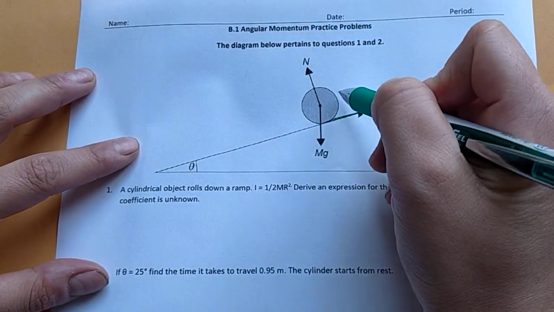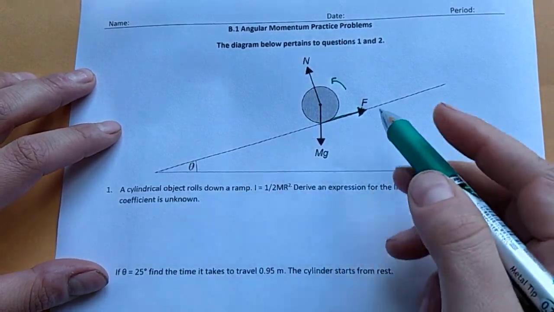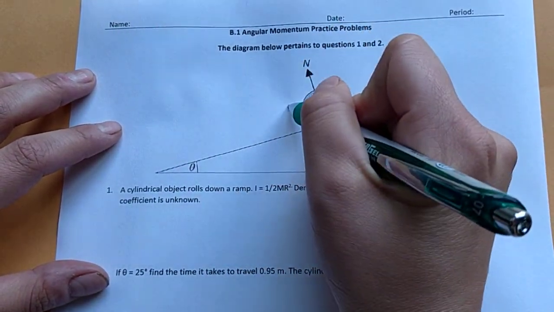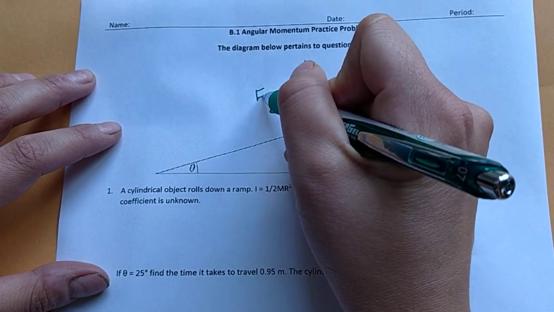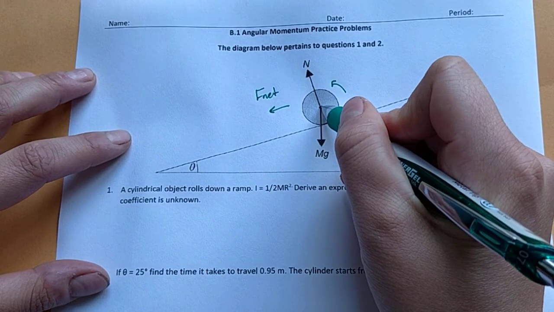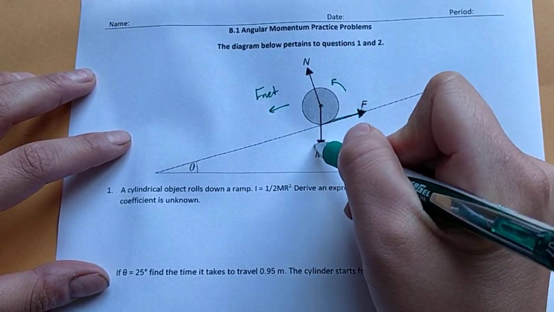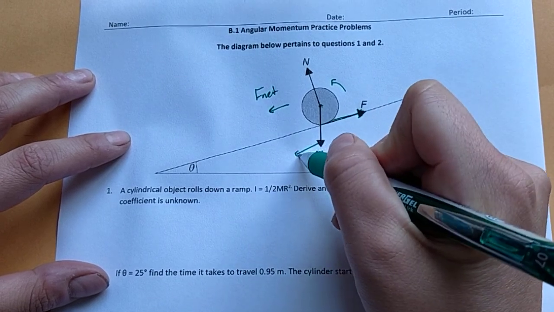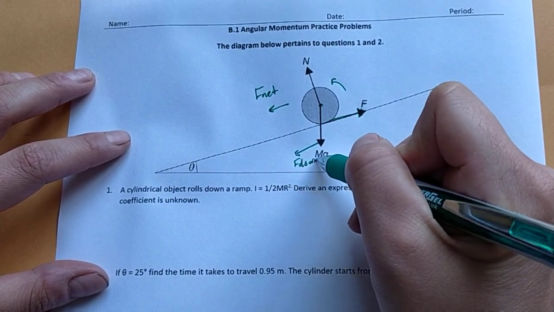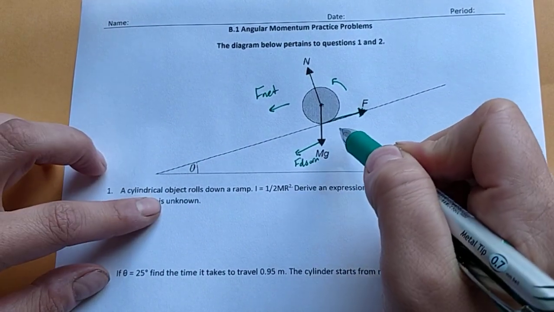Even though the object is rolling, it will also be translating linearly. So there will be an F net, a linear force acting on the object, and there is also a force down the ramp, F down. There is the force of friction, and there is the F net.